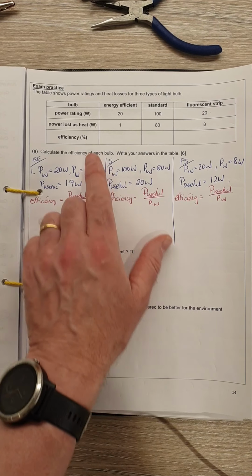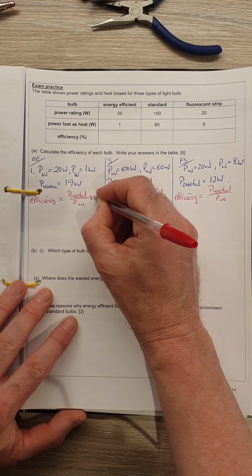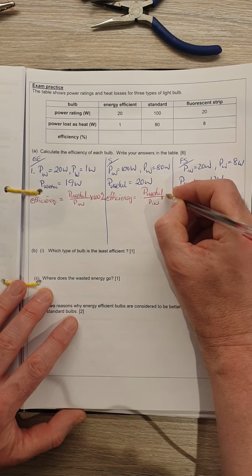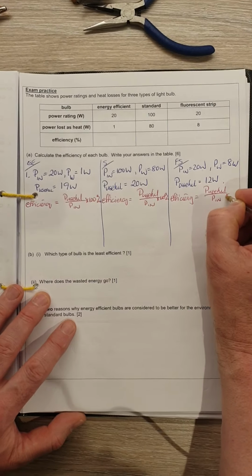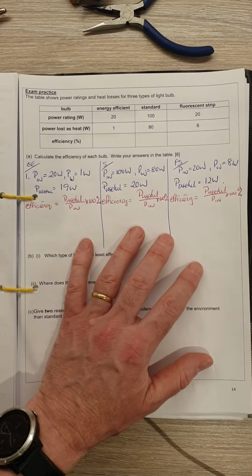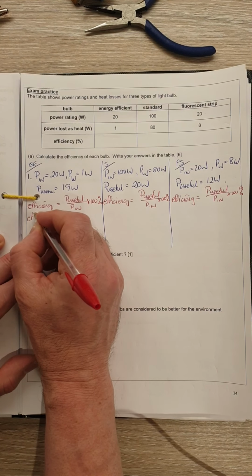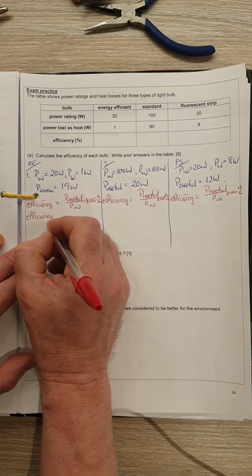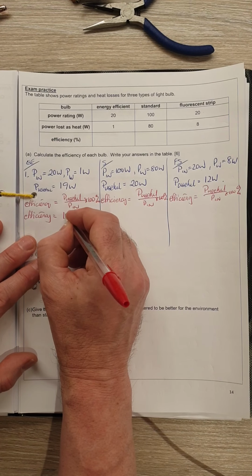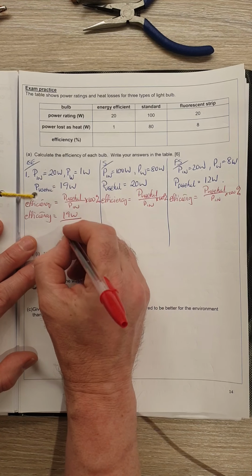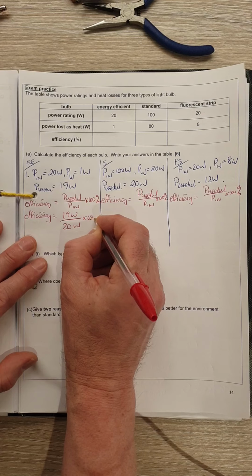Okay, and I have to write it as a percentage, so I need to multiply each of these by 100%. Okay, so now I can substitute in my numbers. So I've got for this one, the efficiency is equal to 19 watts divided by 20 watts in times 100.